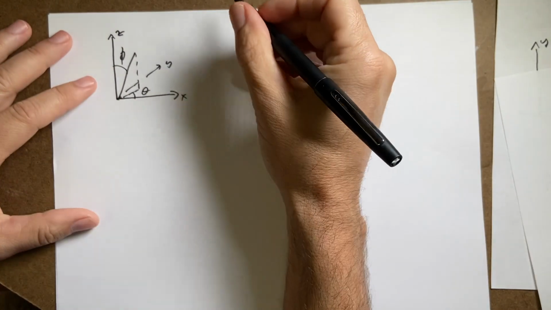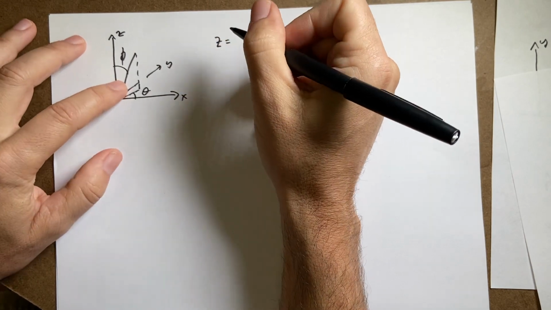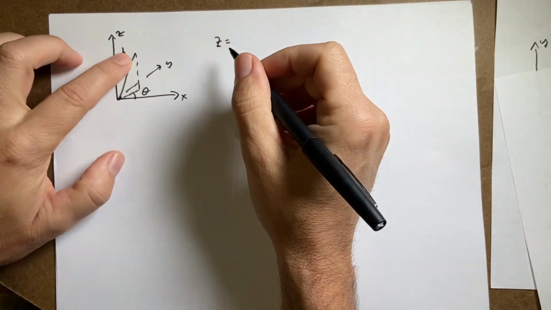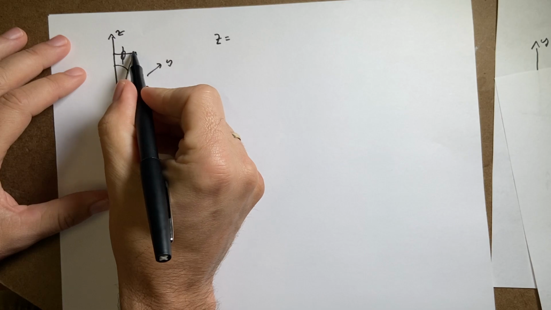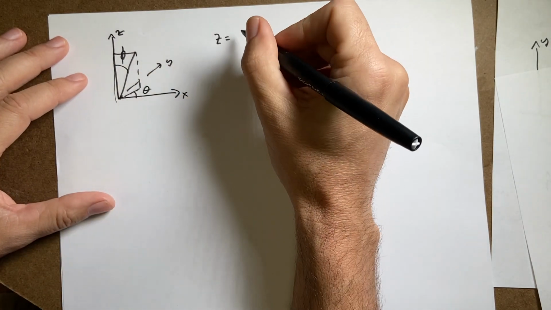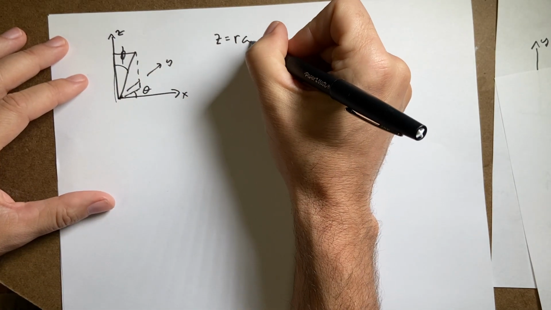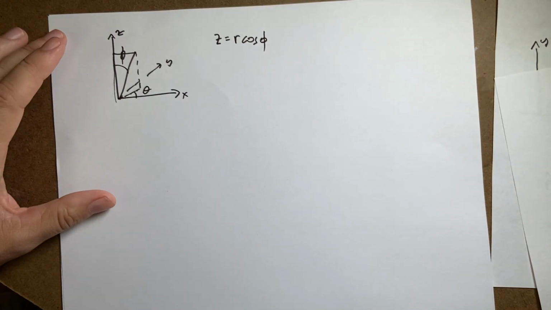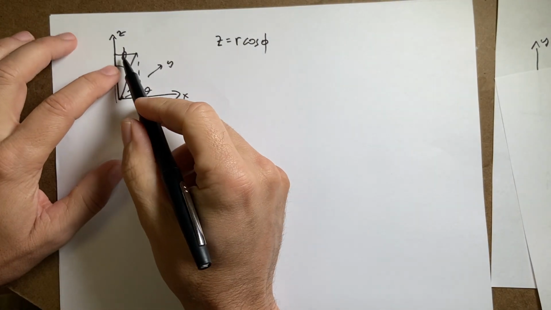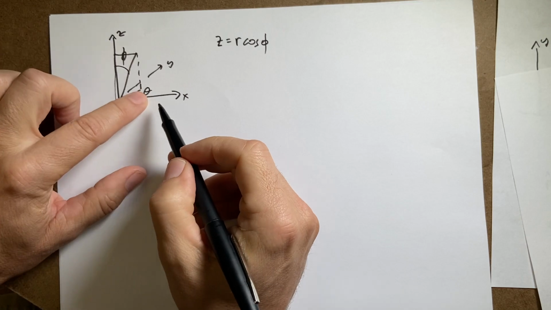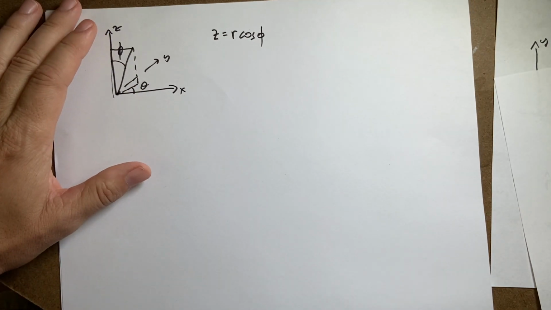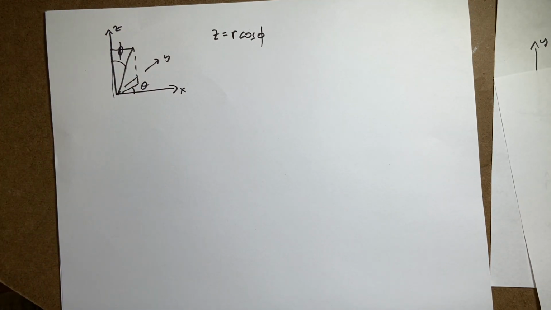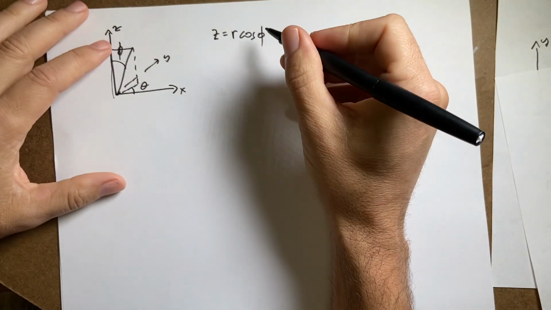So z is going to be, this is the value r. So z is easy because it's just the adjacent side of the right triangle. So it's going to be z equals r cosine phi. And remember, a lot of textbooks put this as theta and that is phi. You do what makes you happy. I'm going to do what makes me happy. They're just variables. You can call it whatever you want.